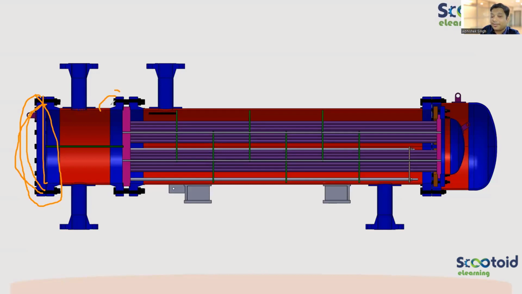So this is a normal typical girth flange. This kind of flange is called a girth flange. This is a blind flange. Why blind? Because there is no opening in that. So we call it a blind flange. Very good notice, Kiran.